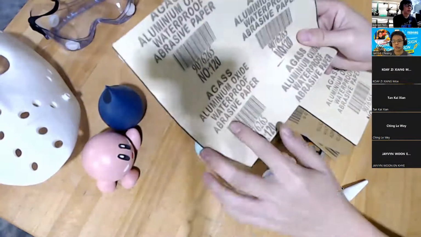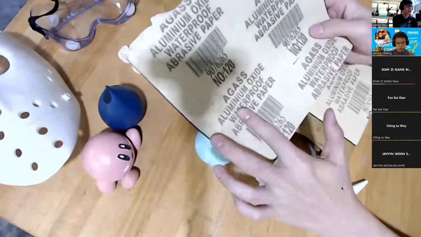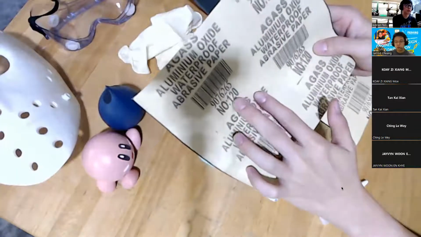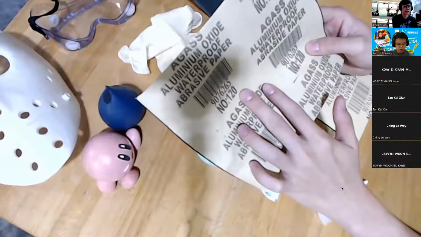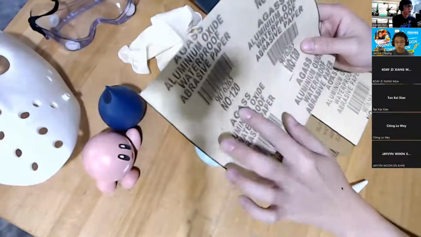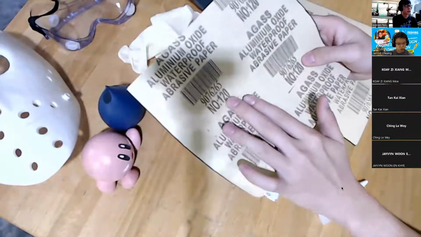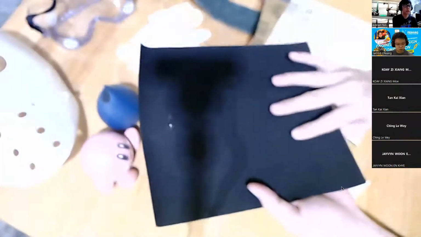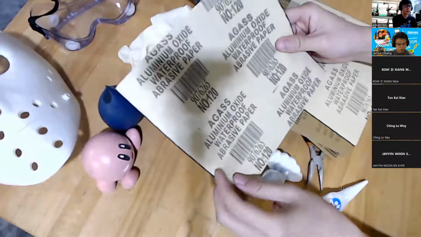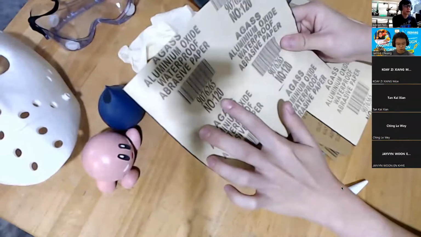It says abrasive paper, number 120. 120 means the grit. So 120 means it's very rough. The paper is very rough. So always look at this number when you buy your sandpaper.